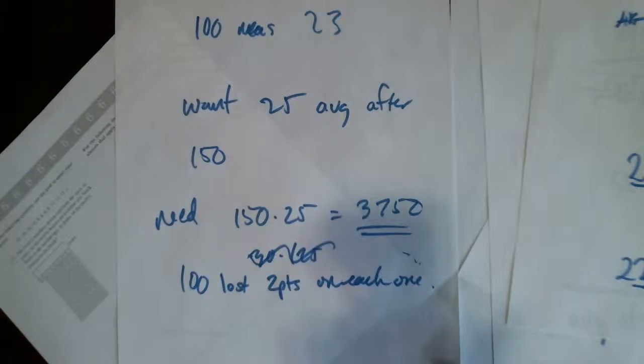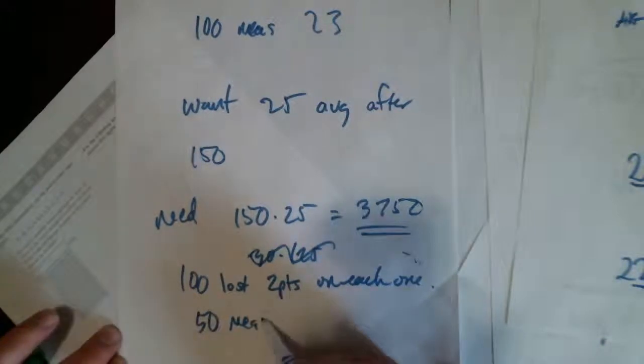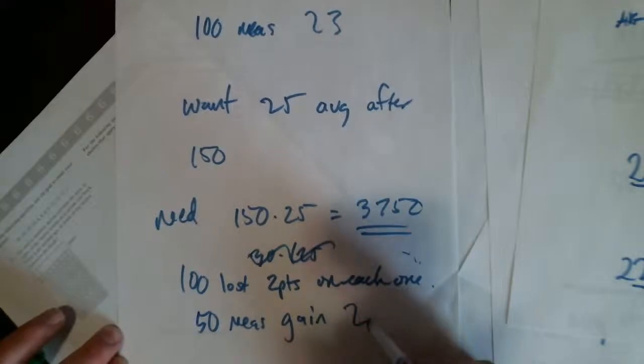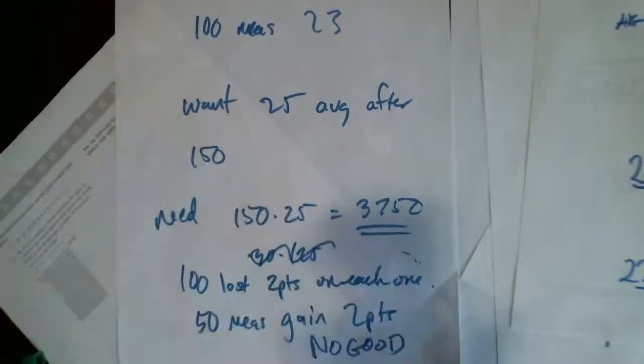You're not going to get there by only gaining 2 points each time. So 50 measurements where you're gaining 2 points, no good. It wouldn't work.